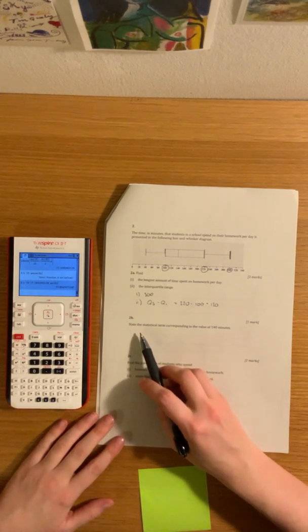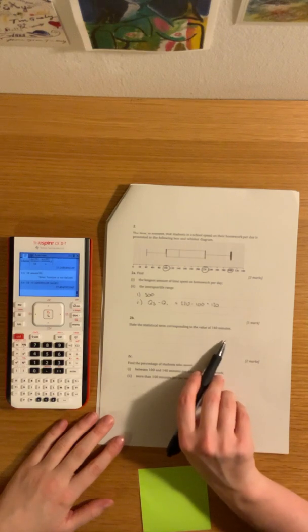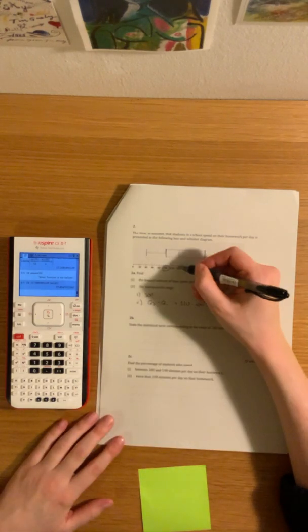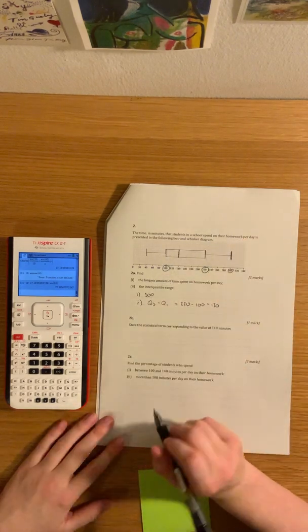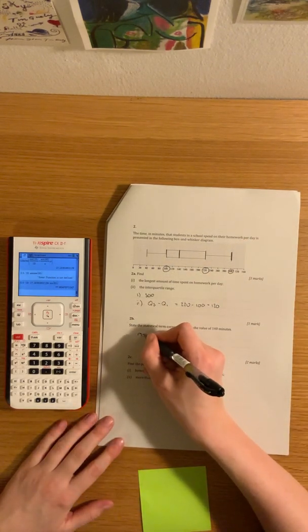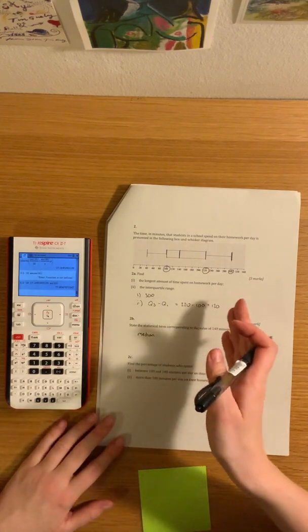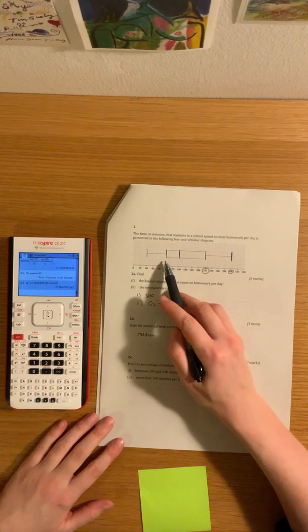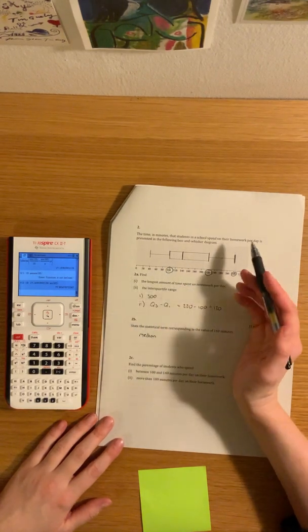It then asks us to state the statistical term corresponding to the value of 140 minutes. So that corresponds to this line here, and that is the median on a box plot. It's kind of like the second quartile, and it makes sense because if this is the lower quartile and the upper quartile, those are calculated by using the median.